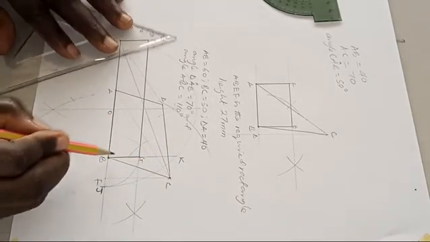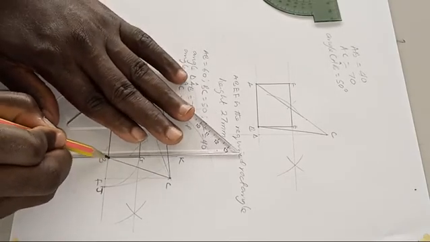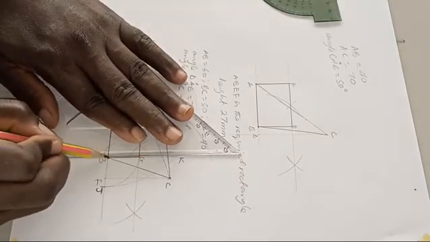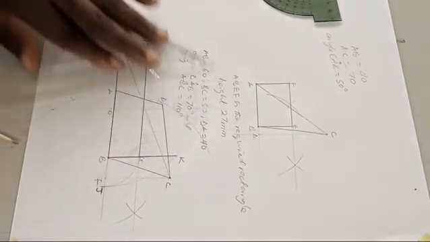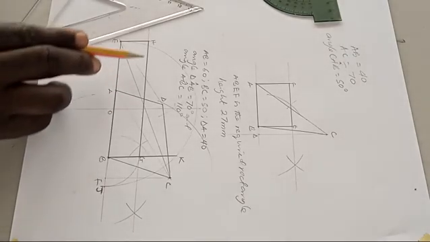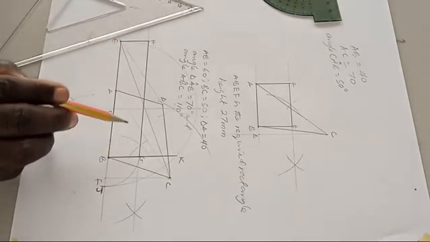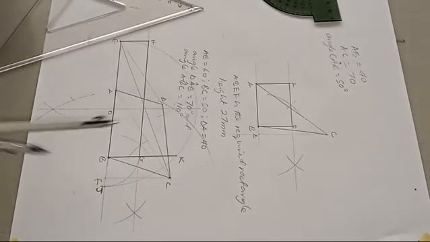Now, line BK is the length of the square we are looking for, which has the same area as the rectangle, which also has the same area as the quadrilateral. So how do you now complete it?